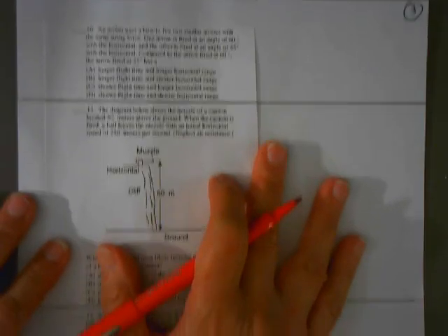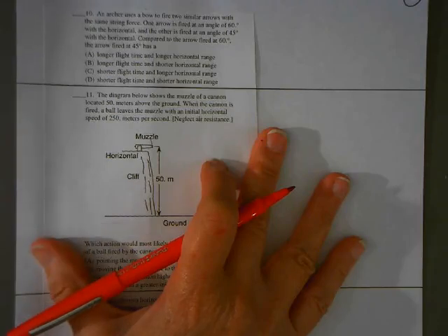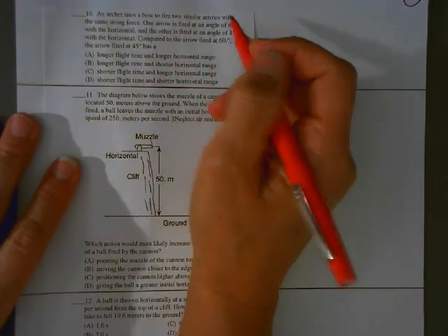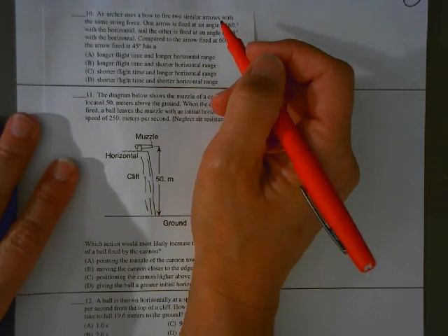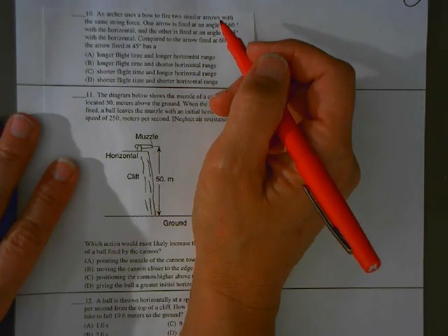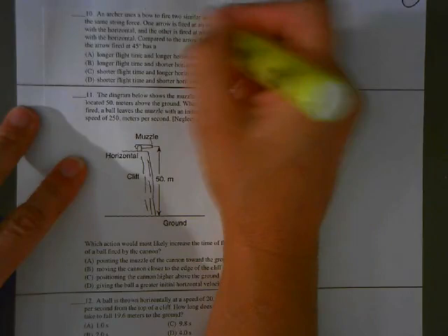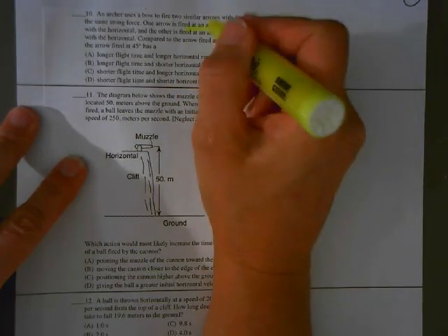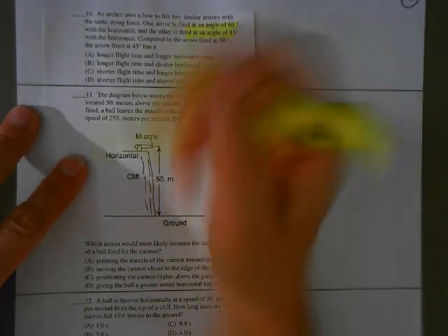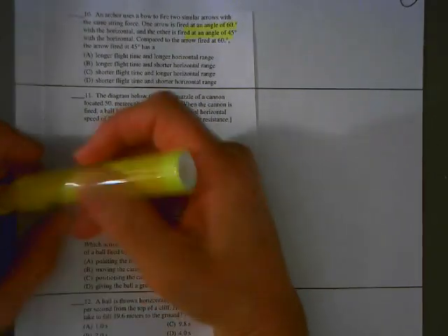Number 10. It says an archer uses a bow to fire 2 similar arrows with the same strength force. One arrow is launched at 60 degrees, and then another one is at 45. So compared to the arrow at 60, the angle at 45 was.